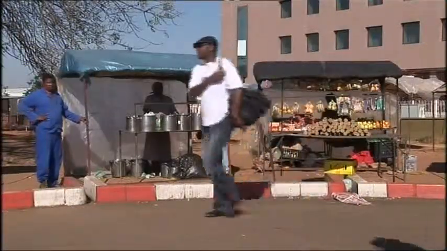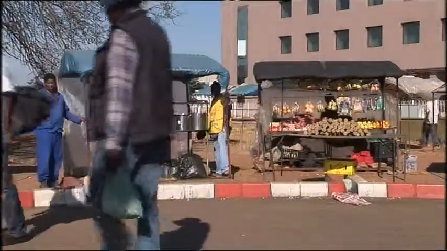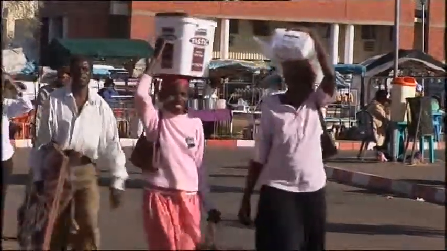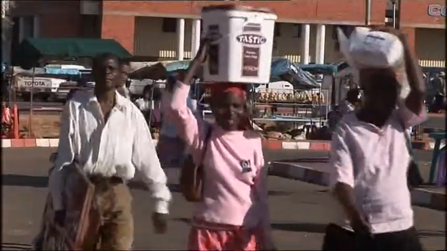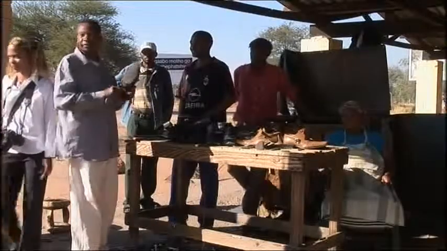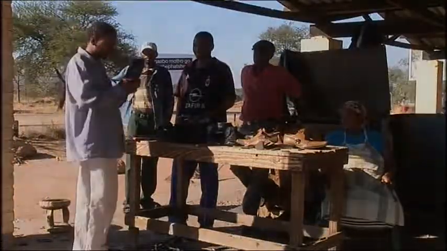Listen to the following descriptions of Selebi Phikwe market and make notes of the techniques used. Can you spot the micro-macro technique, similes, and sensory imagery?